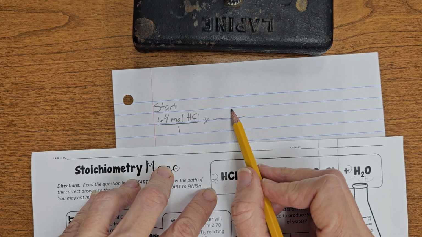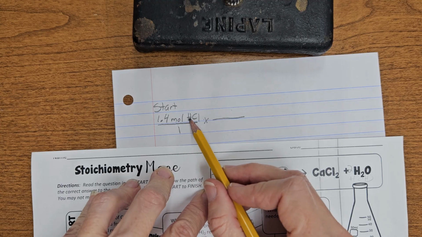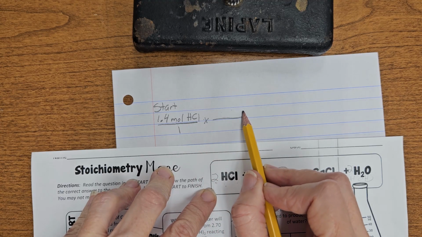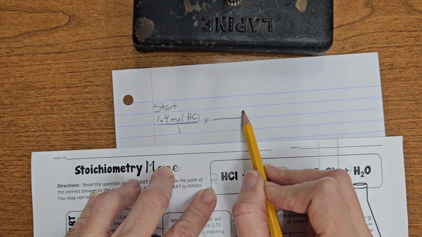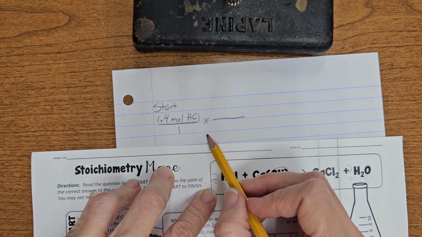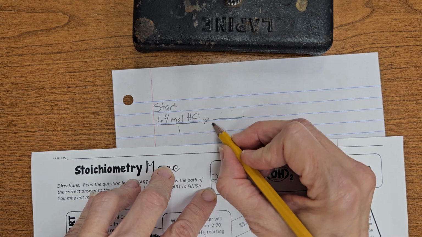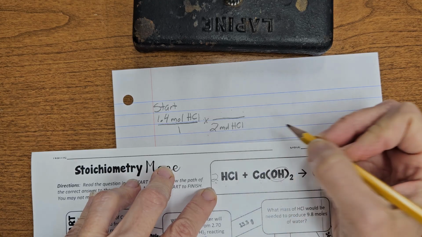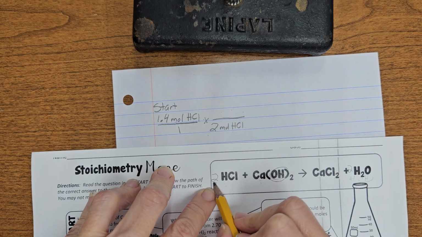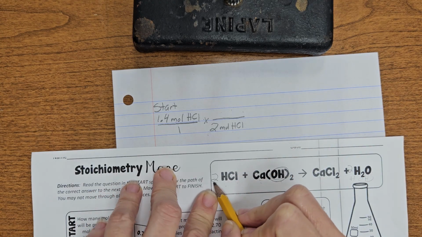If I put it on the top, I am multiplying moles of hydrogen chloride times moles of hydrogen chloride, and I'm going to end up with moles squared of hydrogen chloride squared. That doesn't make any sense. That's not what I'm looking for. I want moles of hydrogen chloride to cancel out. So I am going to put 2 moles of hydrogen chloride on the bottom. The 2 came from my balanced equation.